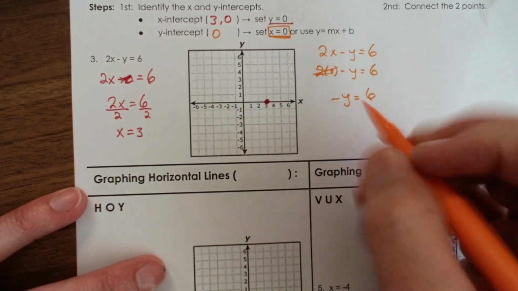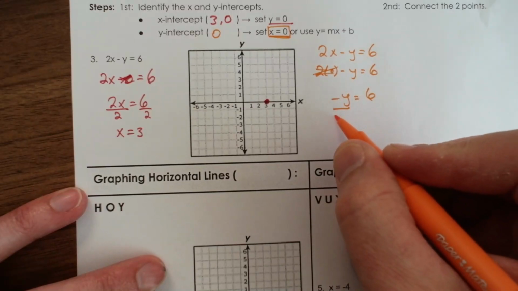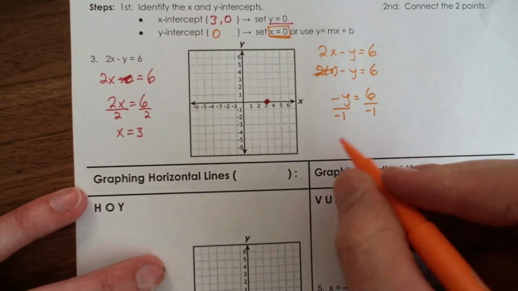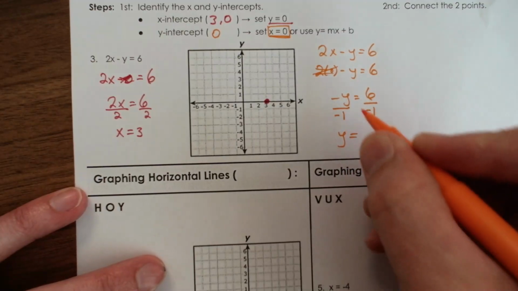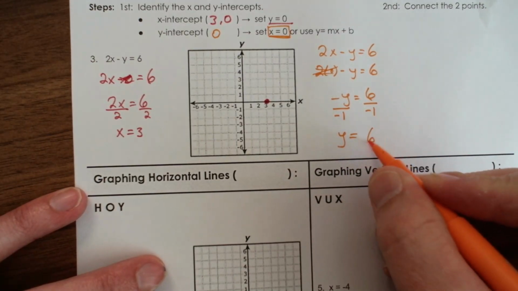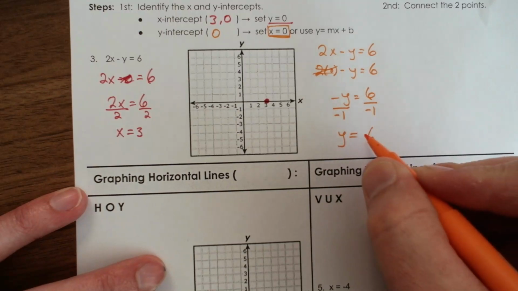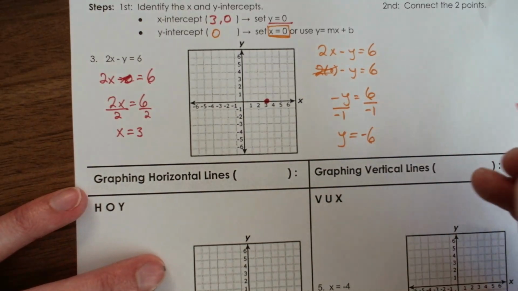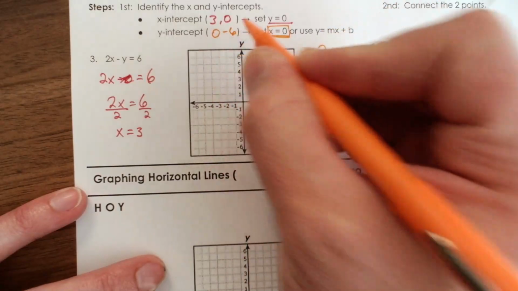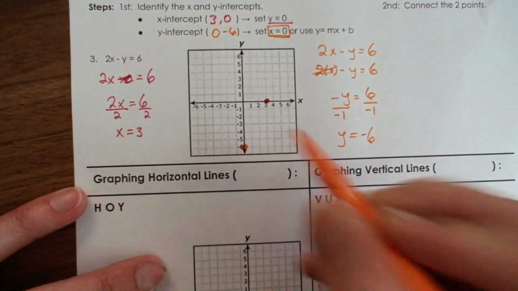Okay, well, this is negative. I'm going to turn it into a positive by dividing by negative 1, because a negative divided by a negative makes a positive. 1 divided by 1 doesn't do anything. 6 divided by 1 is still 6. But positive 6 divided by negative 1 is negative 6. So this means my second point is negative 6, which is down here.